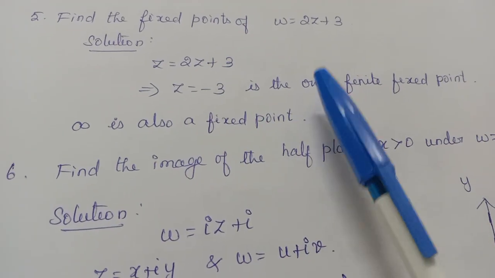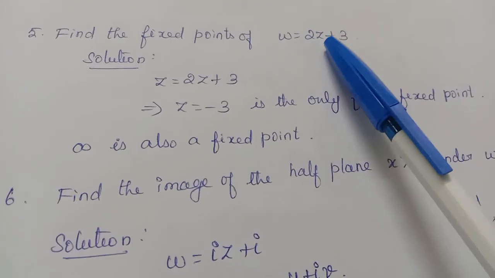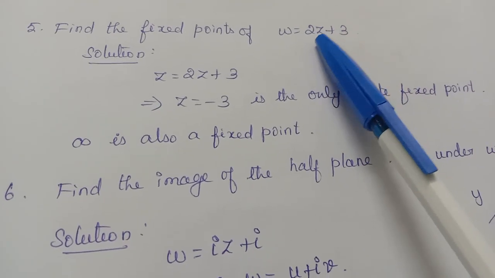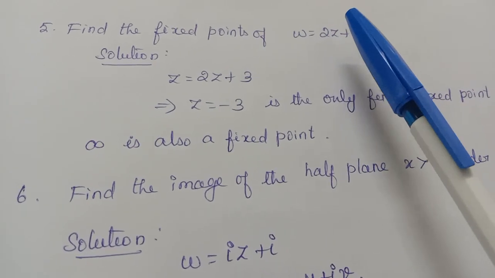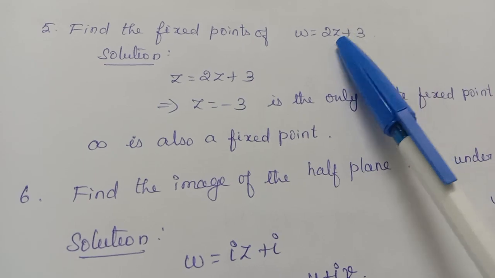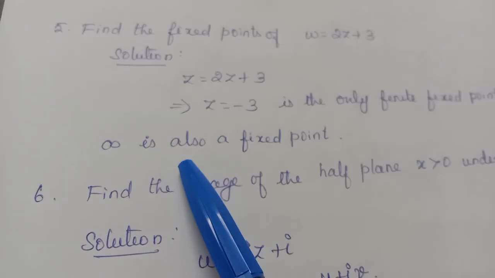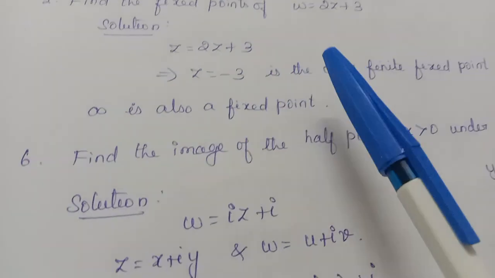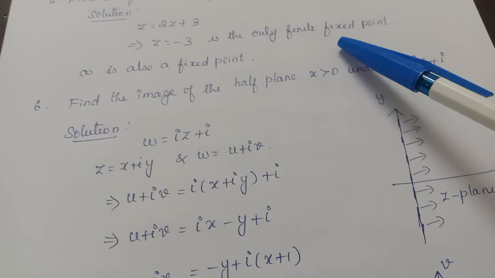Apart from this, we have one more fixed point for this. Look at this transformation. This is translation along with magnification. So for these types of transformation, infinity will also become a fixed point. So this has two fixed points: one is infinity, another one is the finite fixed point minus 3. Okay, so that's all. These are the problems regarding fixed points.